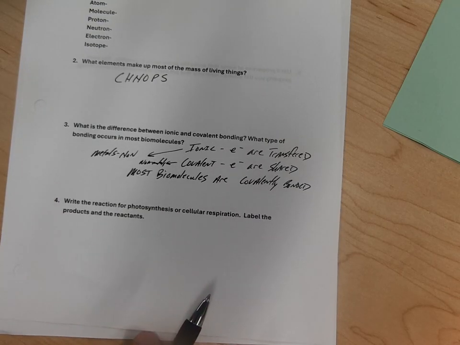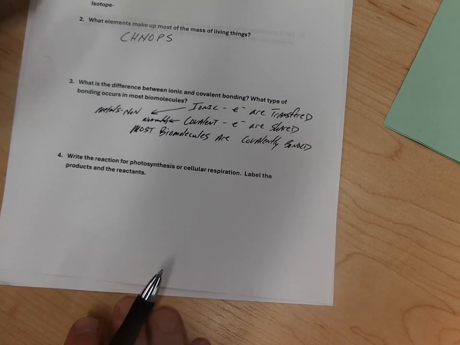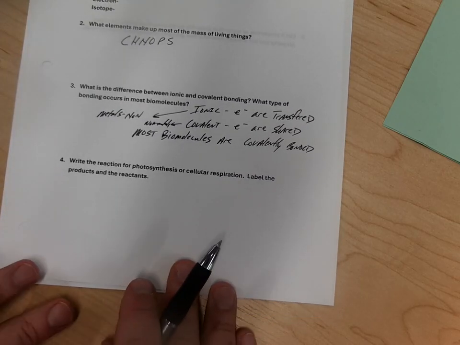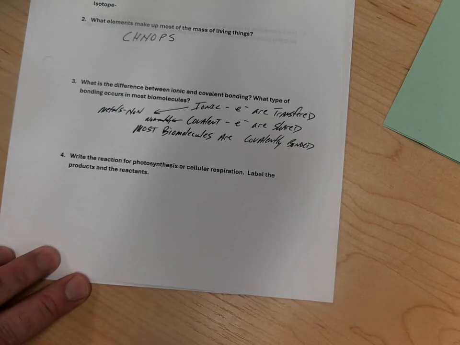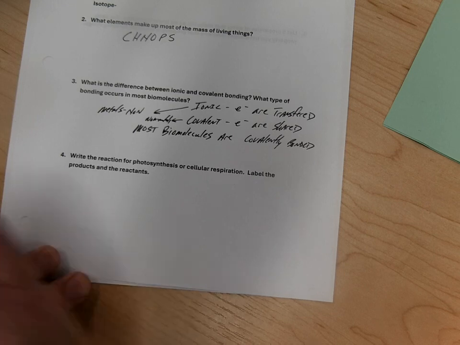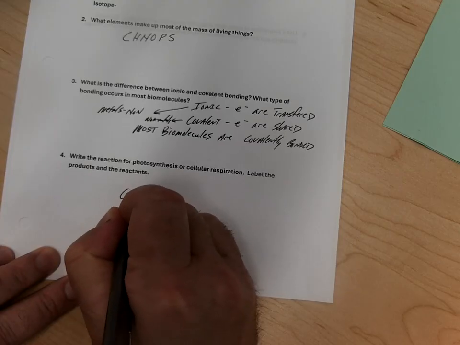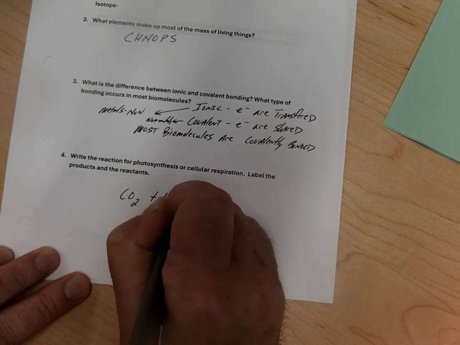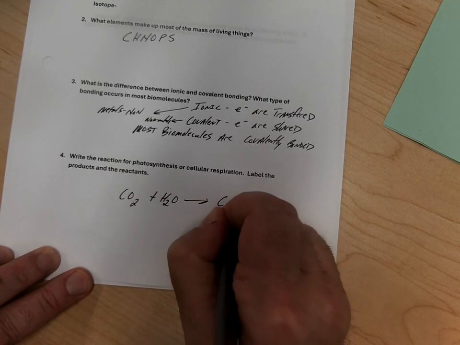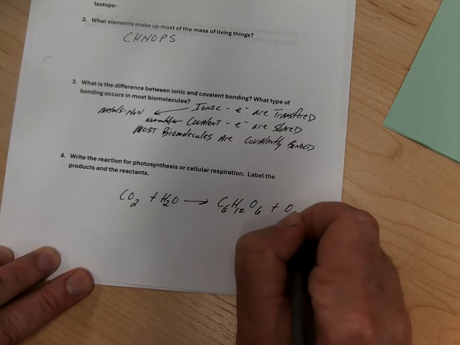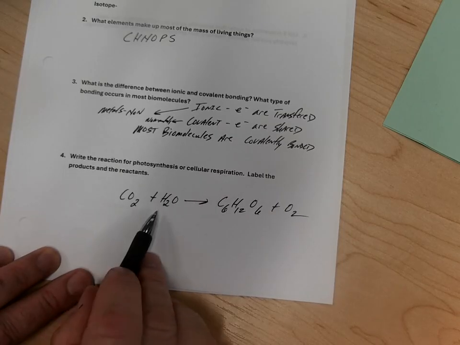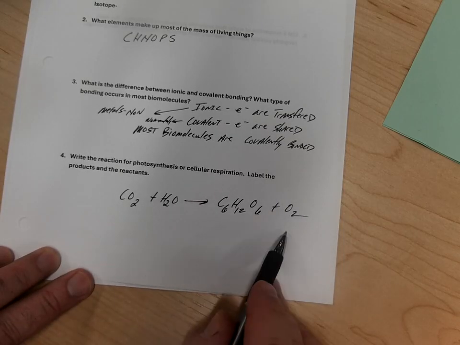So then the reaction for photosynthesis or the reaction for cellular respiration, label the products and the reactants. So which one do you want to do? Hint, they're the same reaction, just depends on which order you write them in. All right, so photosynthesis is CO2 plus H2O, making C6H12O6 plus O2. So plants take in water and carbon dioxide, they make sugar and oxygen.